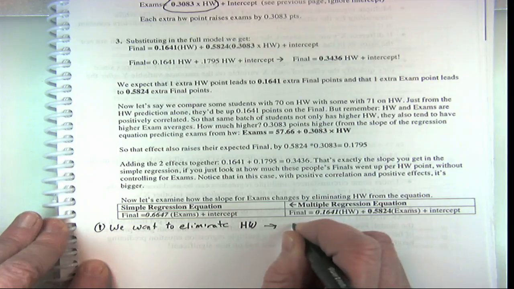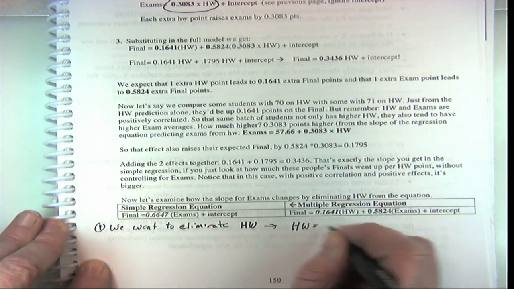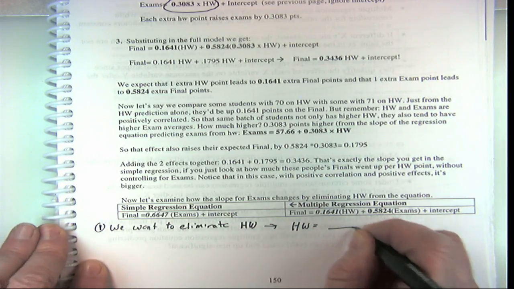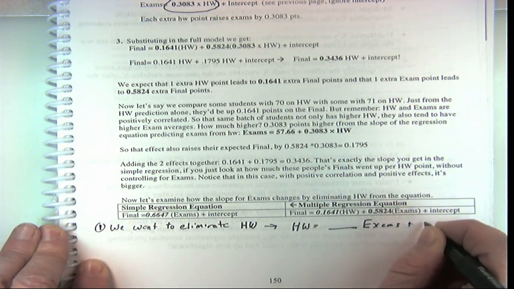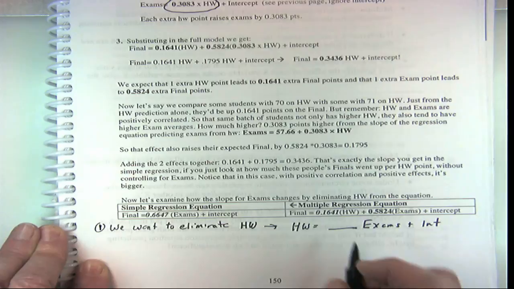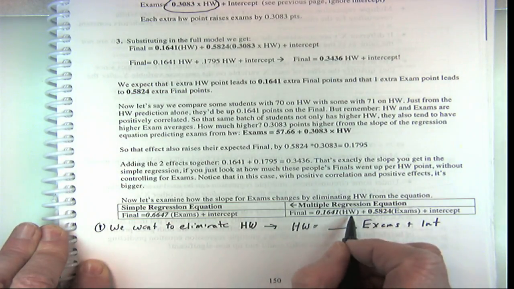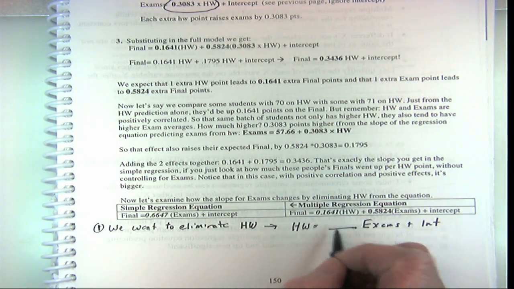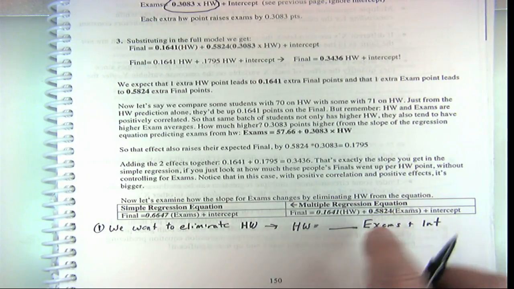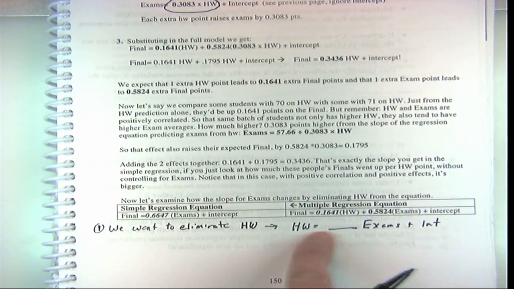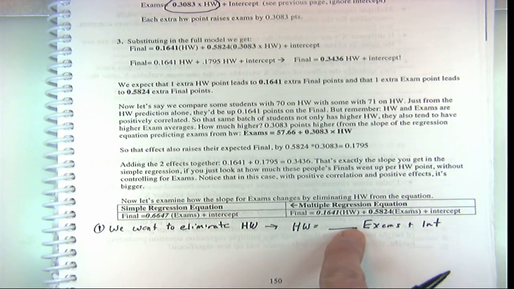So we want to express homework as something times exams plus an intercept, which we're not worrying about. This is what we're going to put in for homework. We'll get some coefficient in there, and then we'll have everything in terms of exams. But we just need to get that slope.